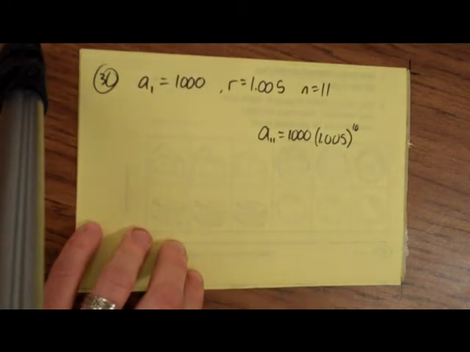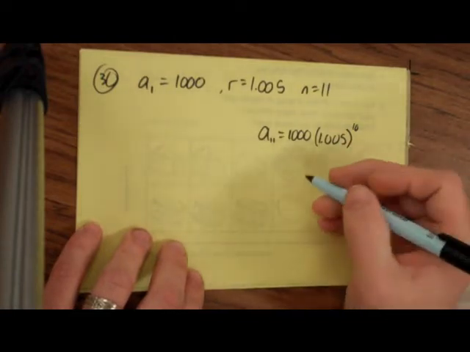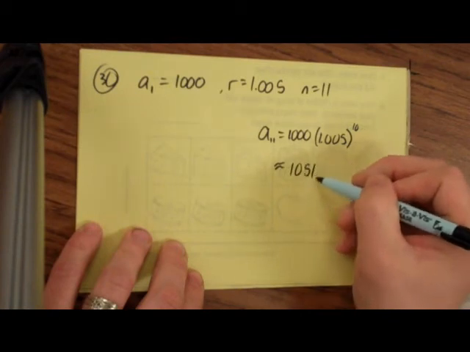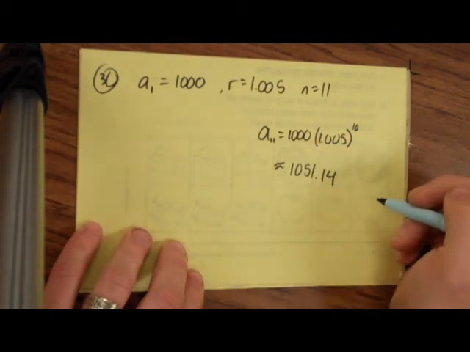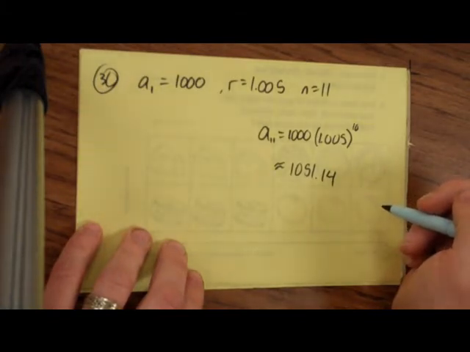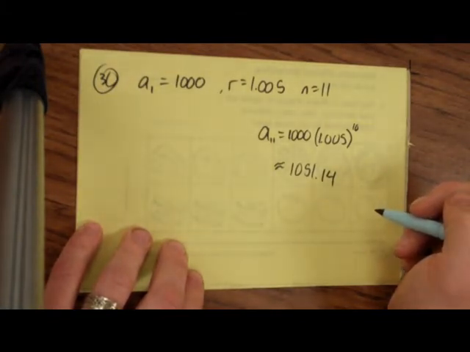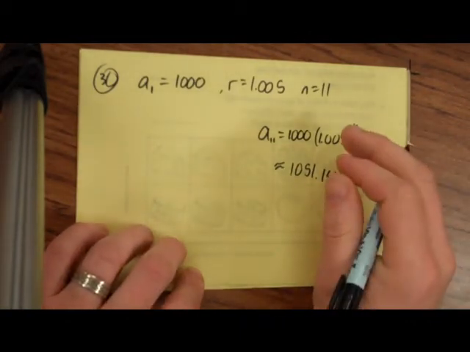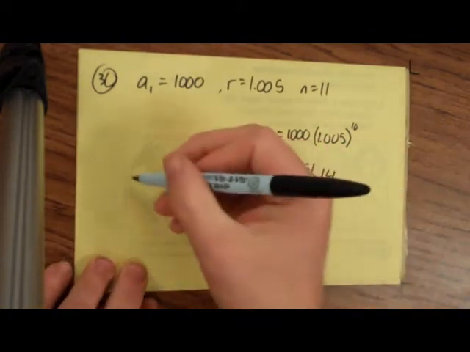And probably this isn't going to be a very nice number. We might want to just leave it the way it looks. Let's see what happens to the 10th. Yeah, that's not so nice. Like, we could leave it like that, or we could say it's about 1051.14. Okay? So, make sure I put that on right. Yeah. So this would be all right too. Good. That's number 30.